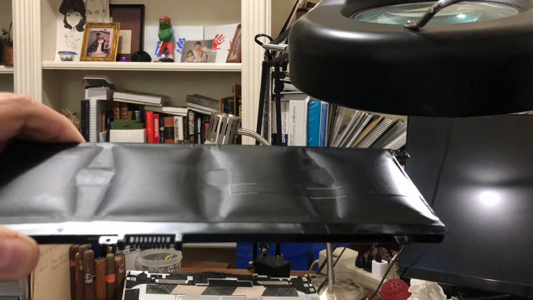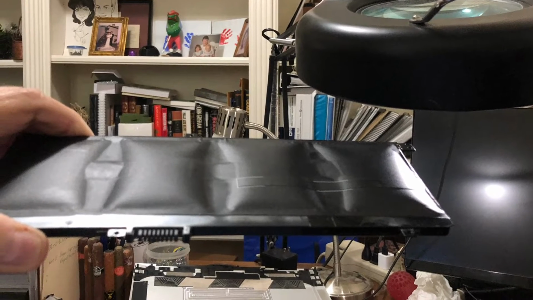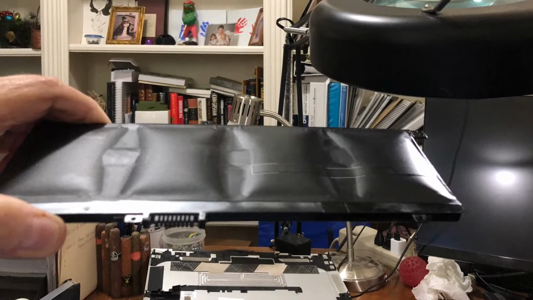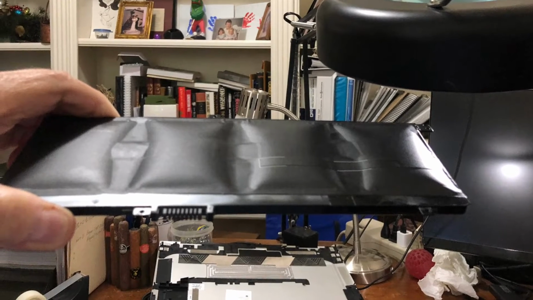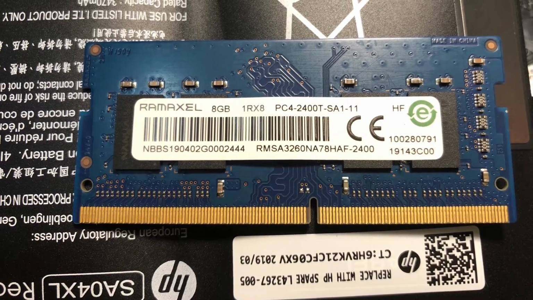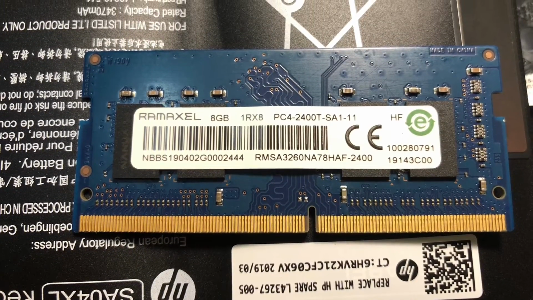I wanted to upgrade my laptop computer. I wanted to do three things. Replace the battery because it had become swollen. I wanted to upgrade the RAM. It had 8 gigabytes of RAM. I wanted to put 32 gigabytes in there.